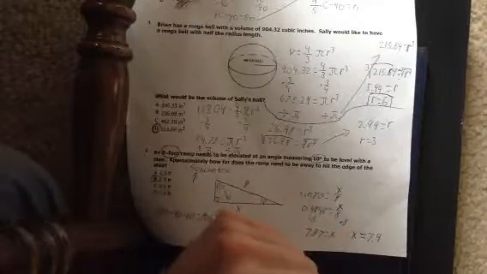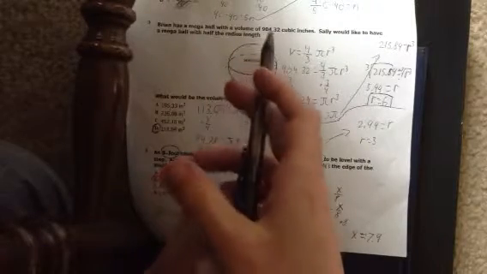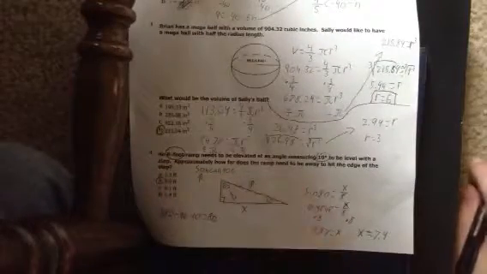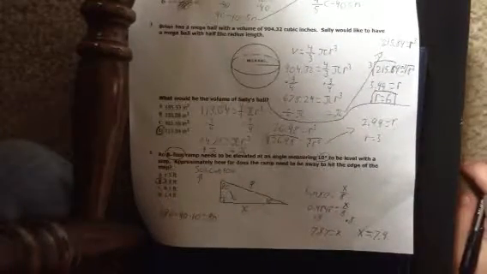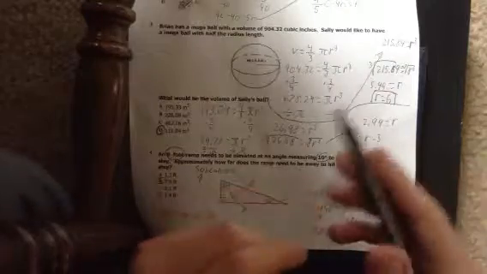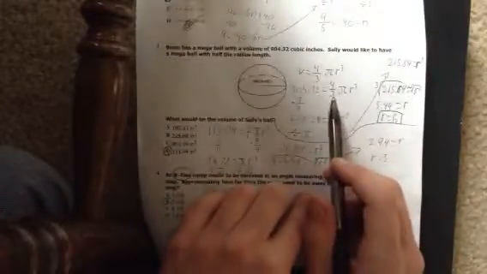So, to start, let's find the radius of Brian's ball. It said that the volume of his ball was 904.32 cubic inches, and I have substituted that in the equation. So we now have 904.32 equals 4/3 pi r cubed. Now, to get r alone on one side, we need to get rid of everything else. So let's start by getting rid of this 4/3. To get rid of a fraction, you need to multiply by the reciprocal of that fraction. So if we have 4/3, the reciprocal would be 3/4.